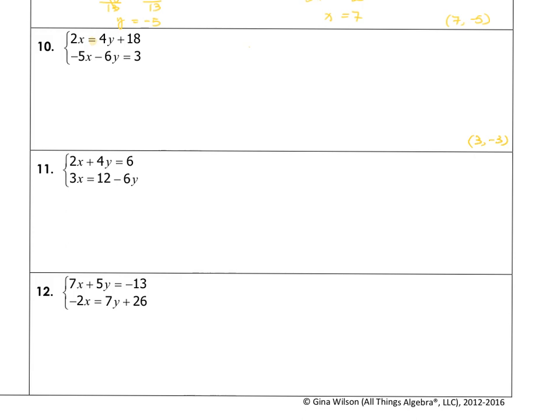All right, I will demonstrate number 11. Number 11, I have first equation, 2x plus 4y equals 6. Second equation, I need to do some work. I'm going to add 6y on both sides because I don't want the y on that side. So I would end up with 3x plus 6y equals 12. And on top, I have 2x plus 4y equals 6. Okay, that's my equation here.